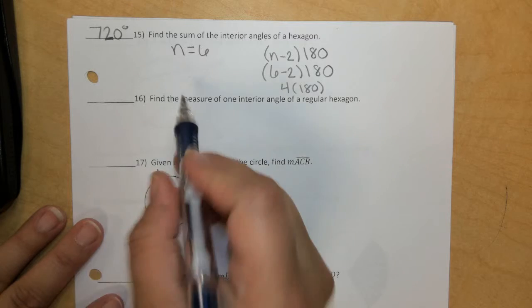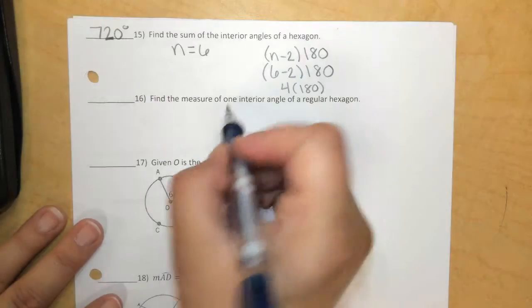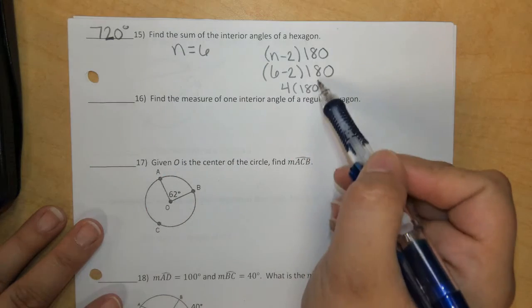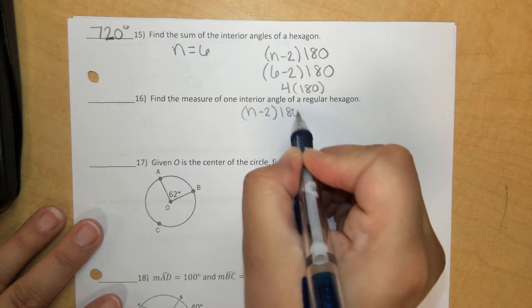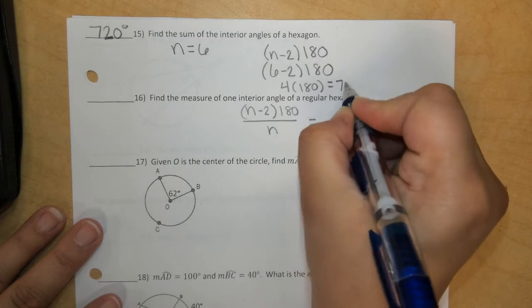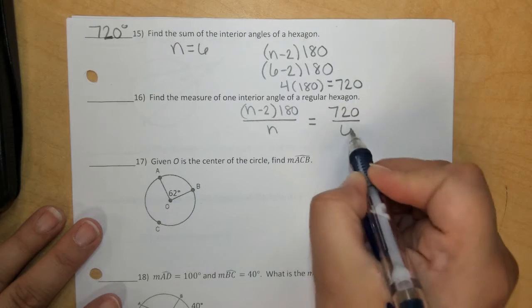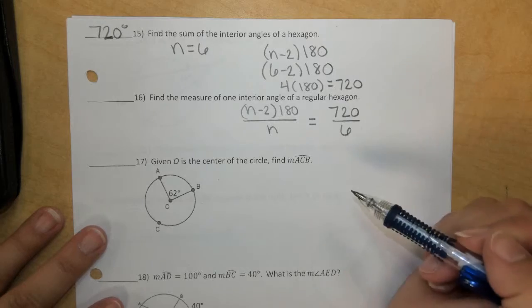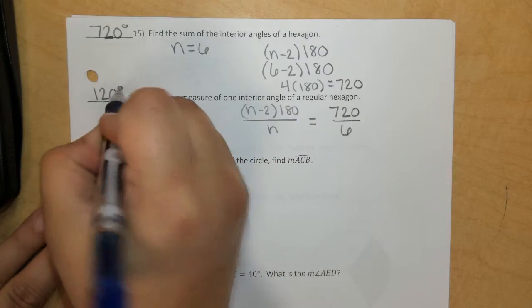For number 16, it says find the measure of one interior angle of the hexagon. So you could do this formula again, but you just basically say divided by the number of sides. So we know that the top would be 720. And we're dividing by 6 again, because we have 6 sides in a hexagon. And if I divide that, that gives me 120 degrees.